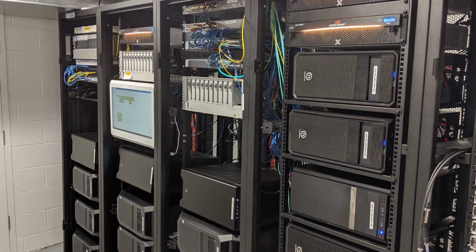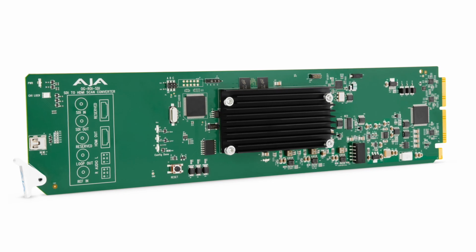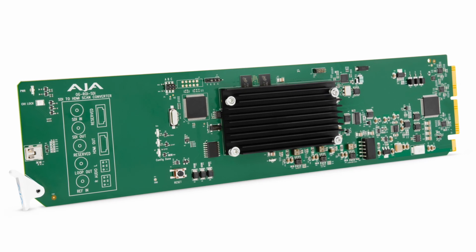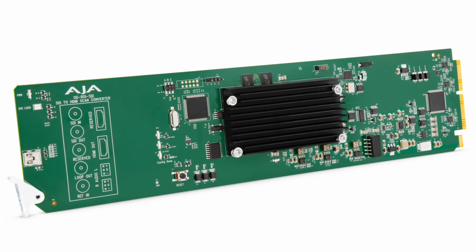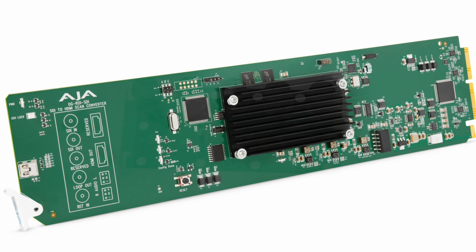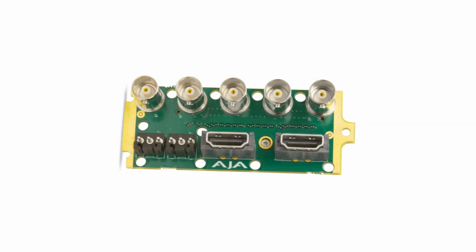And so alongside that, we also announced what's called the OG ROY SDI. So this is another openGear card. ROY stands for Region of Interest. And what that means is this card is designed to take a 3G SDI source, in this case, and then output an extraction from that original source to both SDI and HDMI.